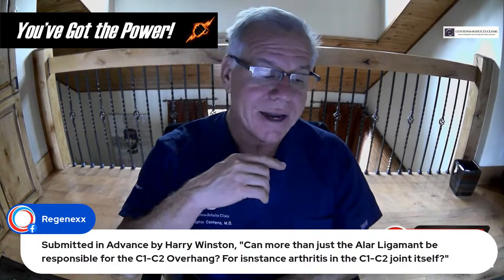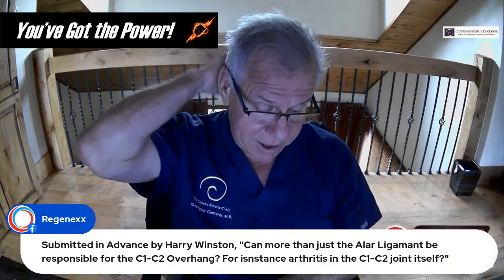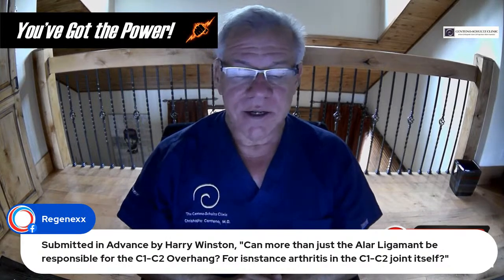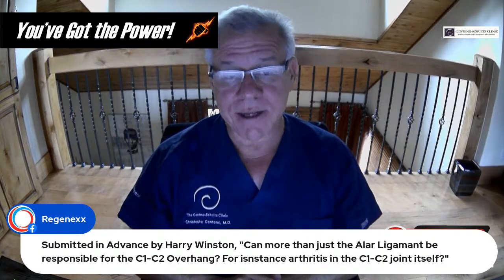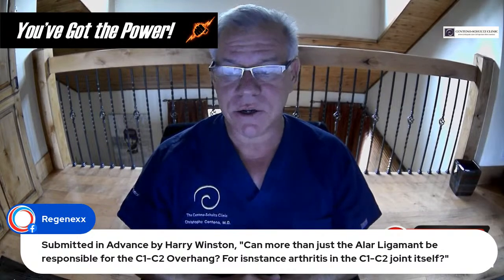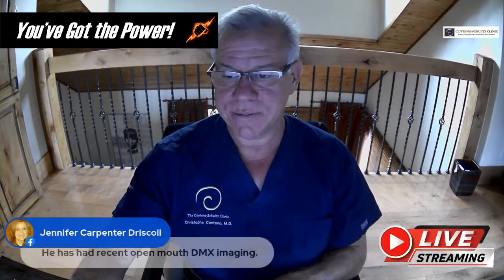All of that can be tightened down by the nuchal and vertebral-dural ligaments back there. So yes, there are other ligaments responsible for it. We're just focusing on the big kahuna here. And if you have C1-C2 arthritis, that's going to cause some degenerative instability.